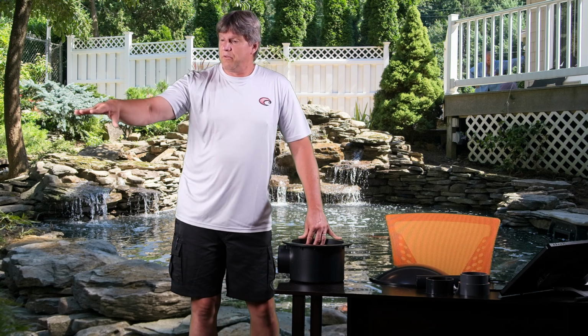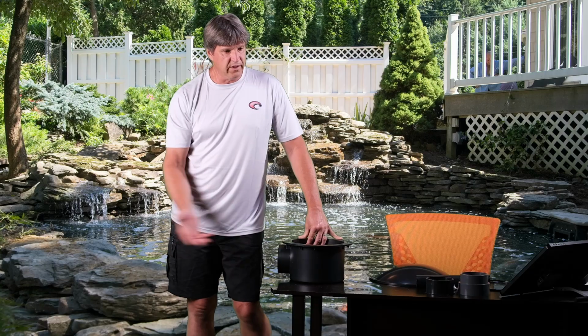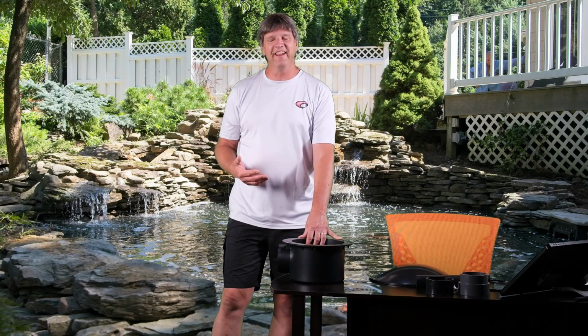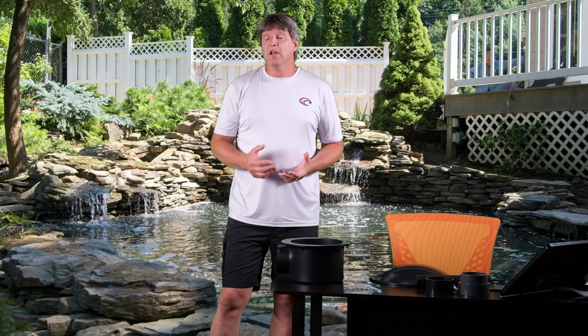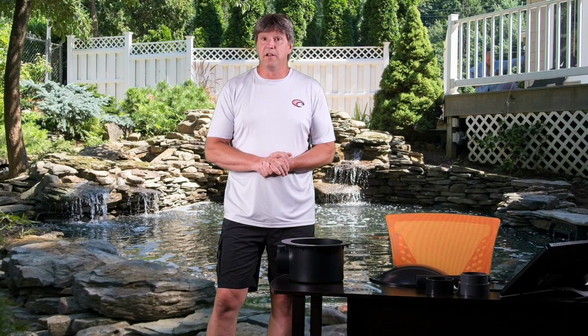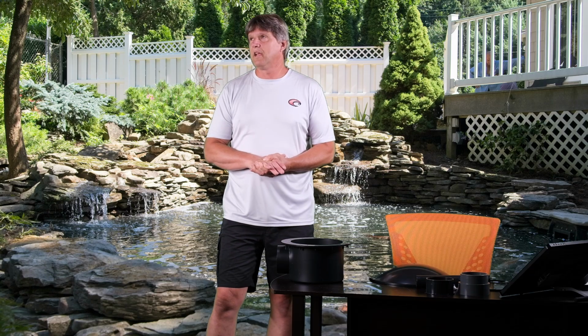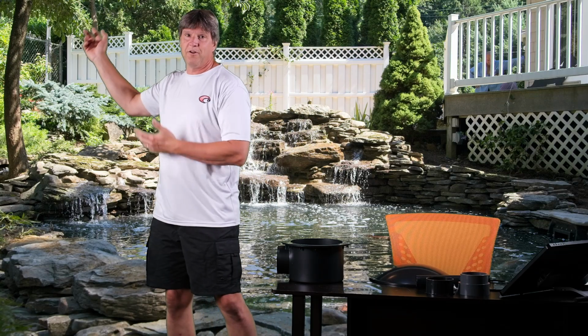But from that shelf with the rocks on it down, the whole thing is just black liner, okay? But it's so much cleaner and healthier. So really, really neat here. If you can use a bottom drain, there's a lot of advantages to it. Again, it just makes total sense. All the debris settles to the bottom and out it goes.